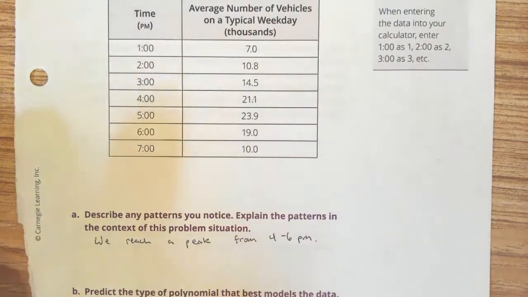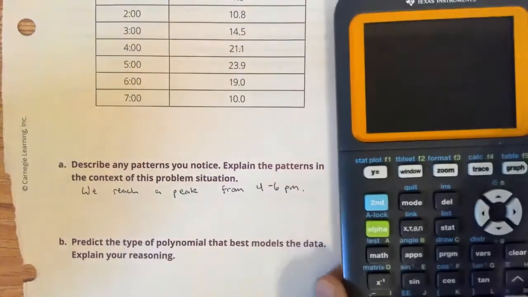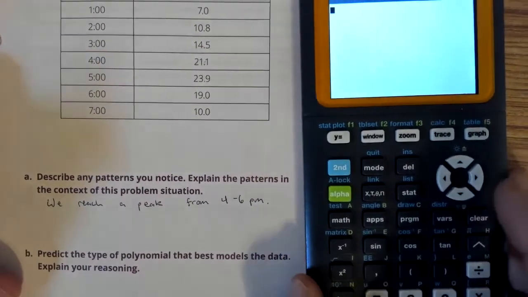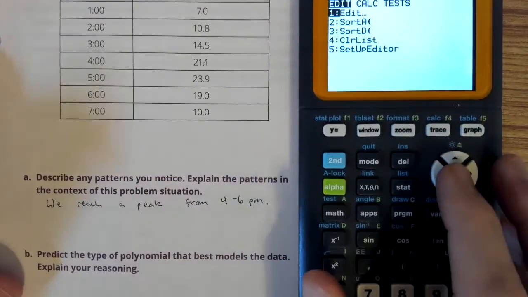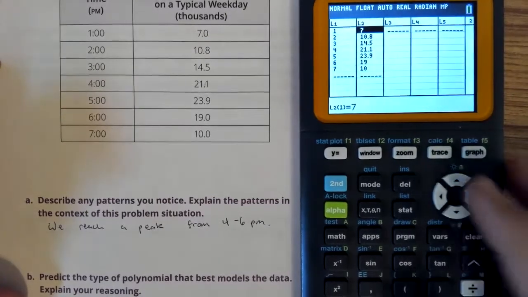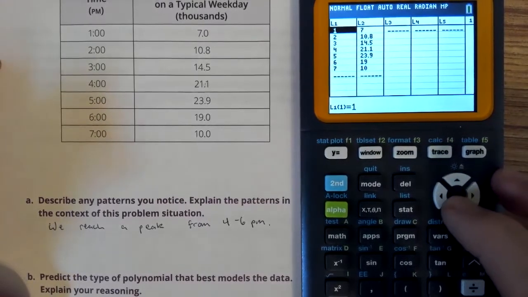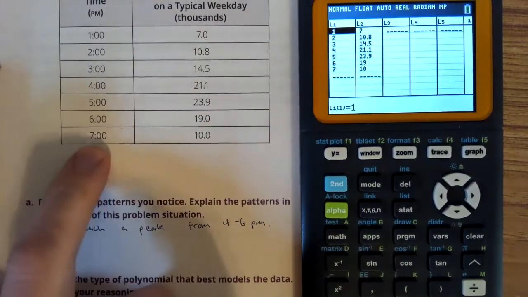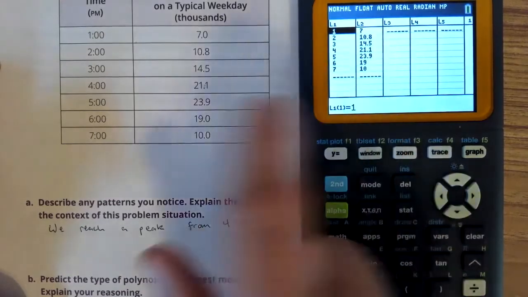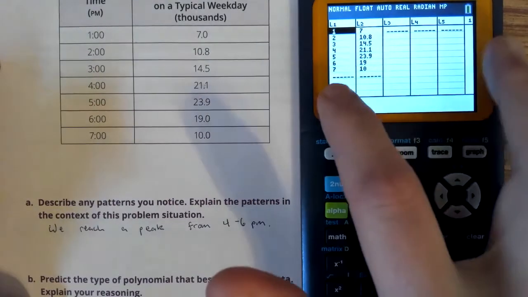Predict the type of polynomial that best models the data. Well, one thing that can really help us out is graphing it. So if I go to my calculator, it can make a nice scatter plot for me. The first thing to do would be to hit the stat button, hit enter, and start putting this data into a list. All you have to do in these lists is put the x values, which in this case is the time, in the first column, and then put your y values, or the traffic amount, in the second column. I've got all the data entered already.